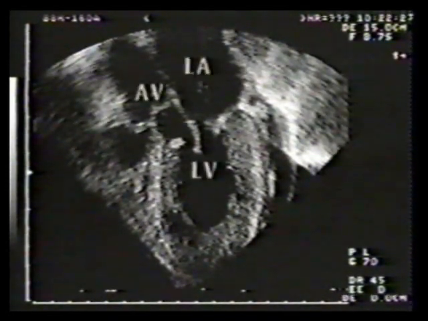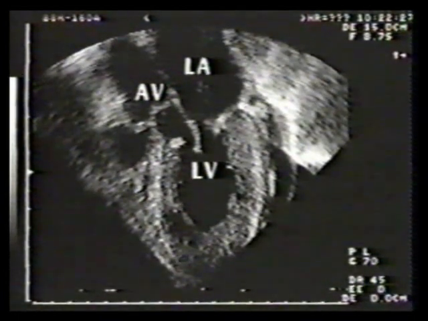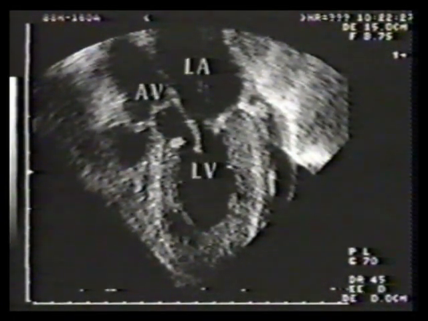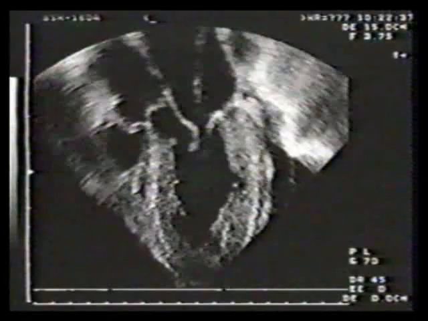This is an apex-down, long-axis view of the left ventricular outflow tract in the same patient. Notice the hyperrefractile pedunculated mass in the left ventricular outflow tract. This small undulating tumor is very characteristic of the fibroelastoma or papilloma and is a benign tumor, rarely exceeding 1 centimeter in diameter.